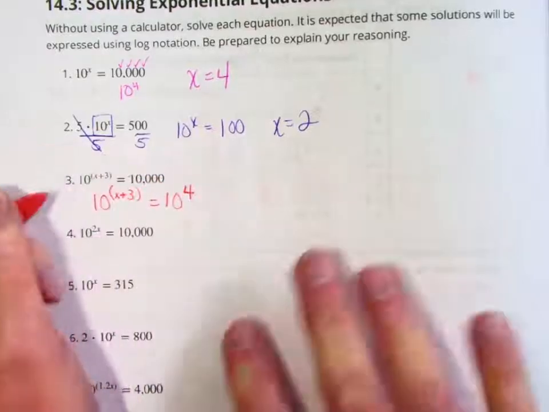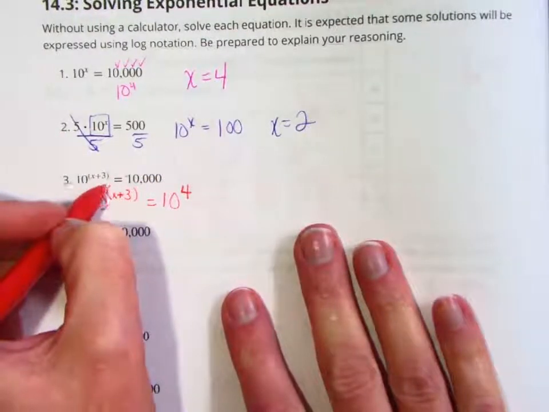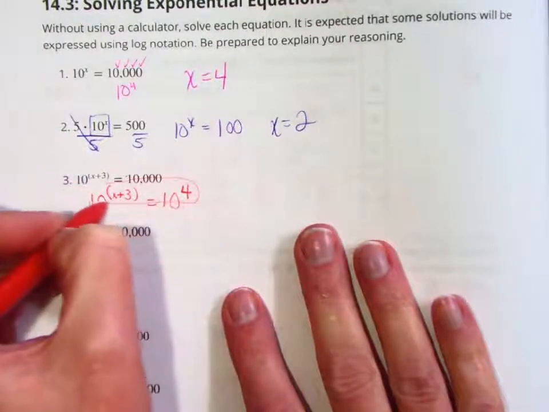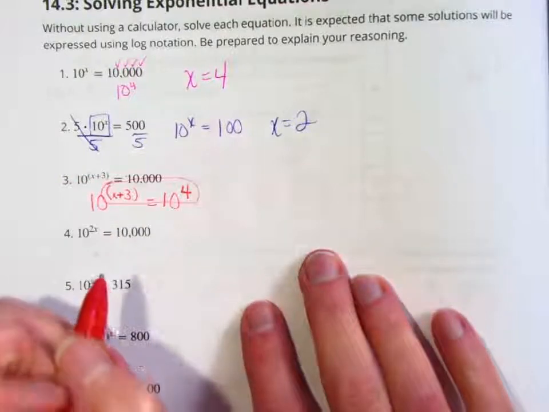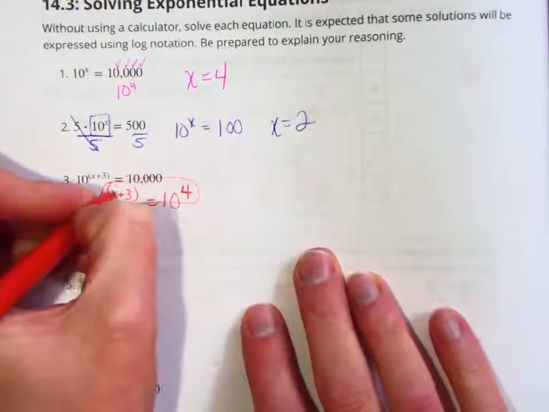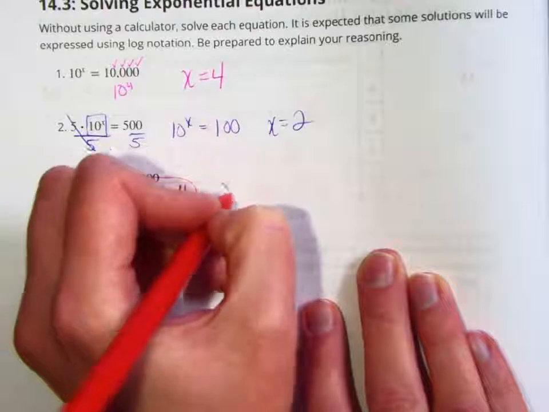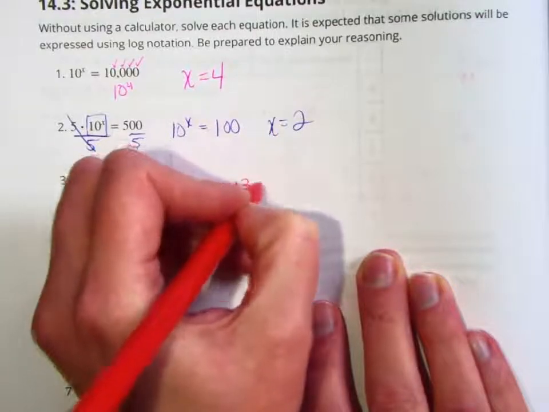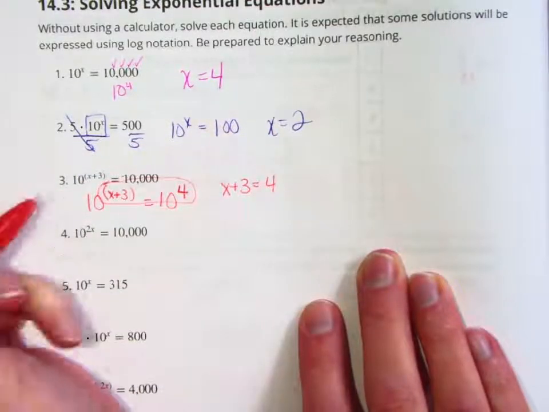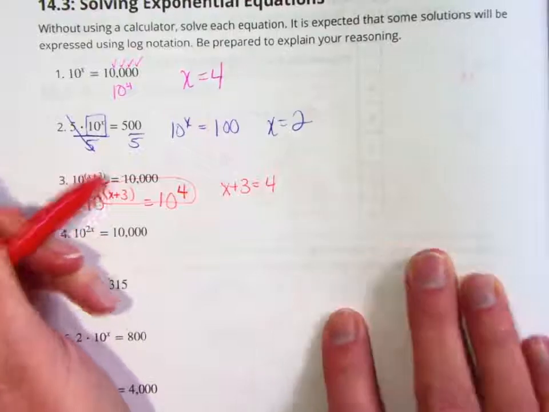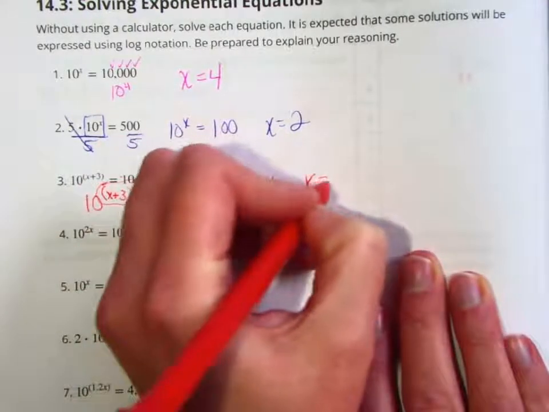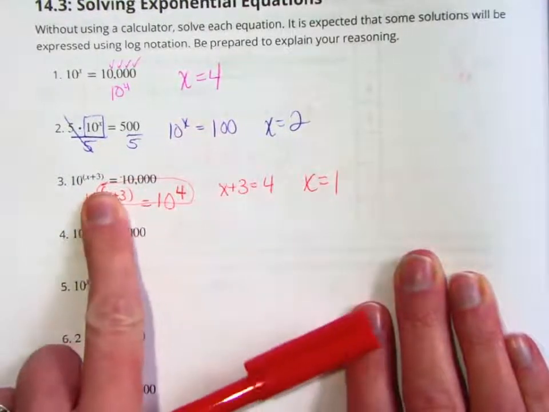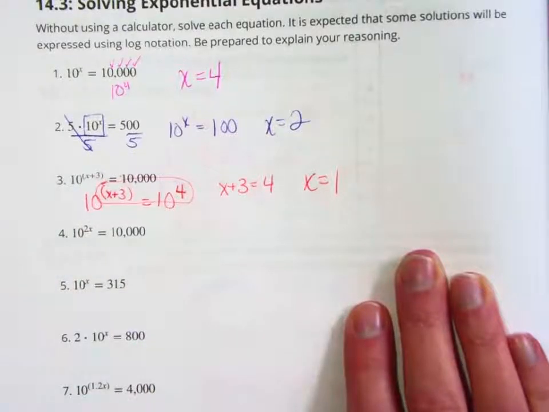Now, maybe when we were playing Log War, you remember that if the bases are the same, the exponents also have to be equal. So we need x plus 3 to equal 4. That x has to be 1. There's nothing else it can be. So if we have 1 plus 3, 10 to the 4th power, we would get 10,000.